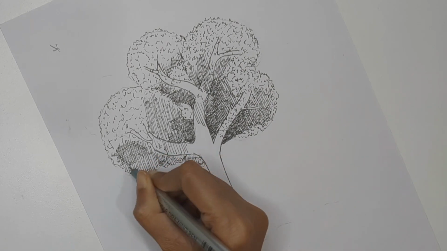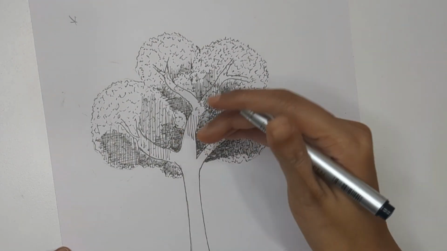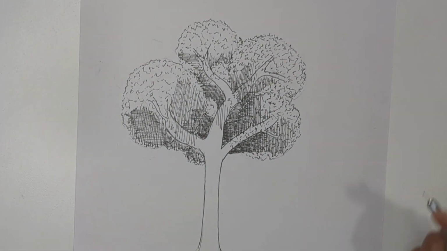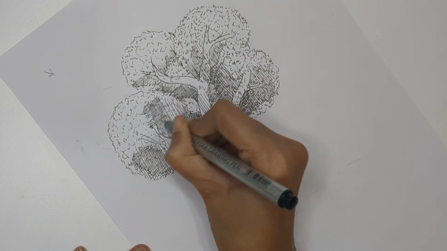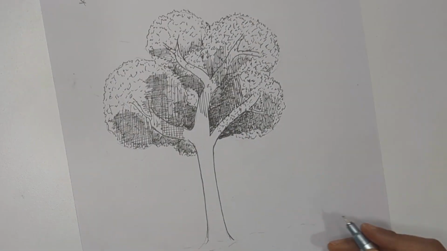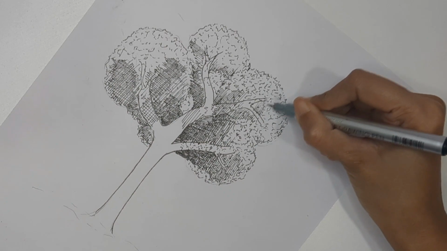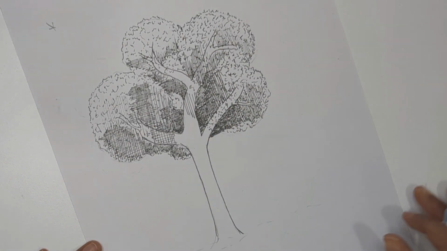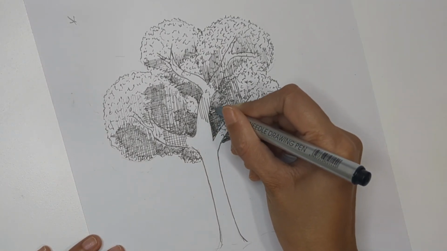Now we can clearly see three different shades: a lighter shade, a darker shade and a little more darker shade. You can cover the tree branches as well while doing all these processes, and create some random pattern here and there with the help of the hatching process and cross hatching process, and then you can also do some random pattern to add more dark shade into it.